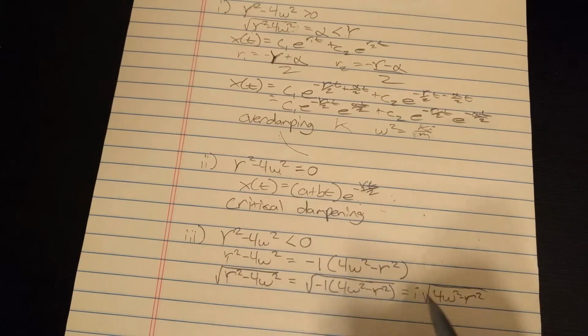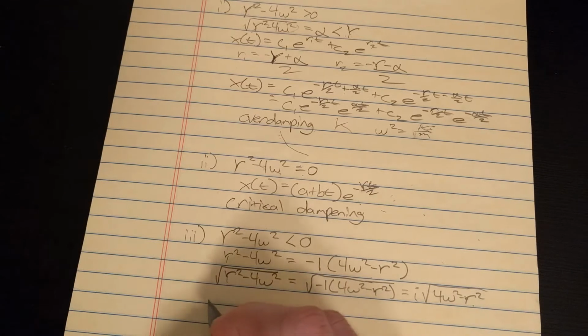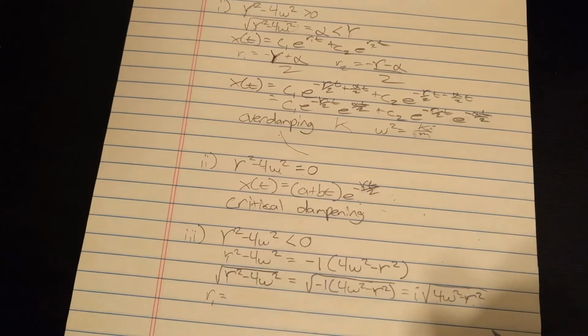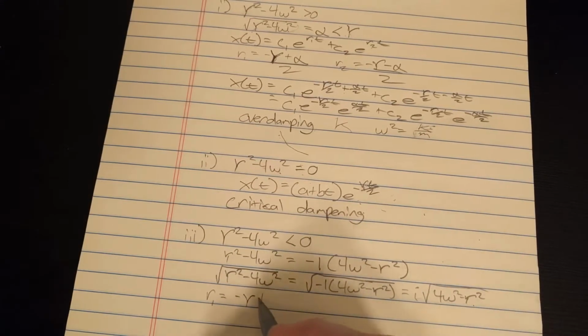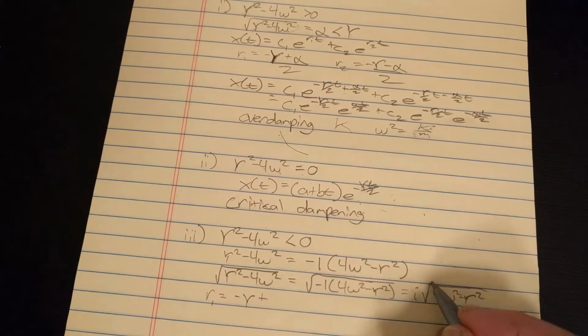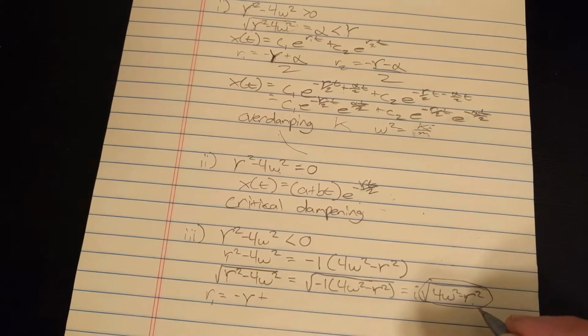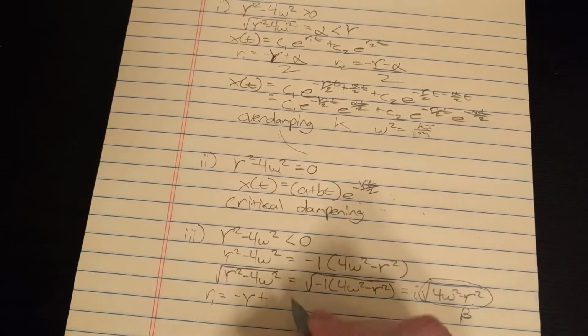And now we rewrite this in terms of our r's, so our r1 is going to be negative gamma plus, let's call this, what should we call it? Let's call it beta. We already used alpha, so let's use beta.